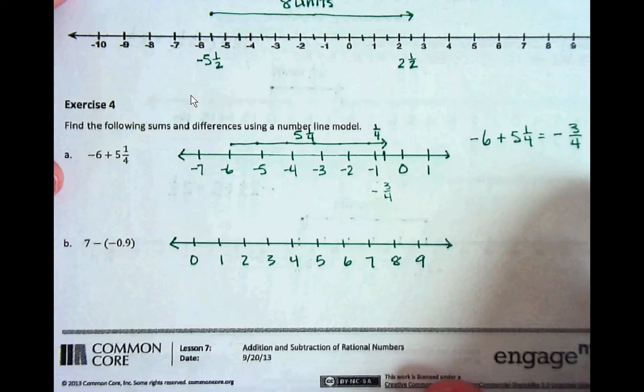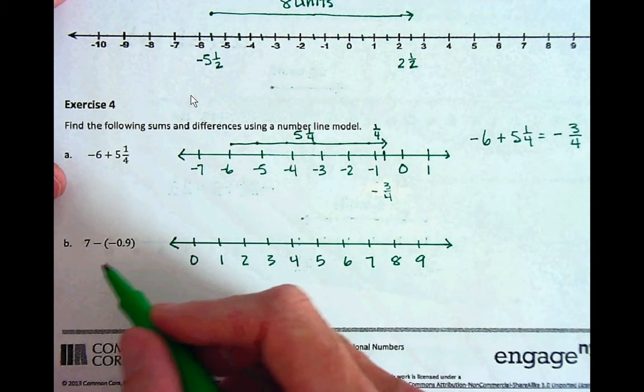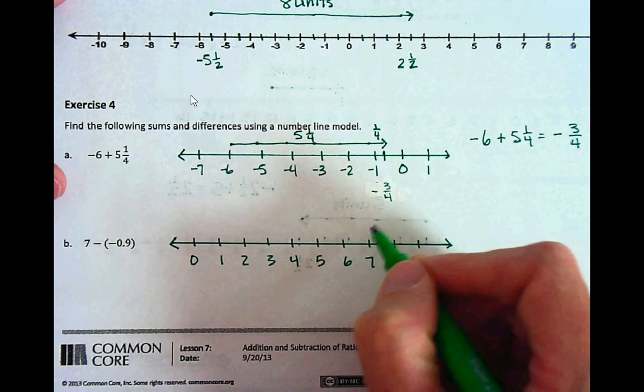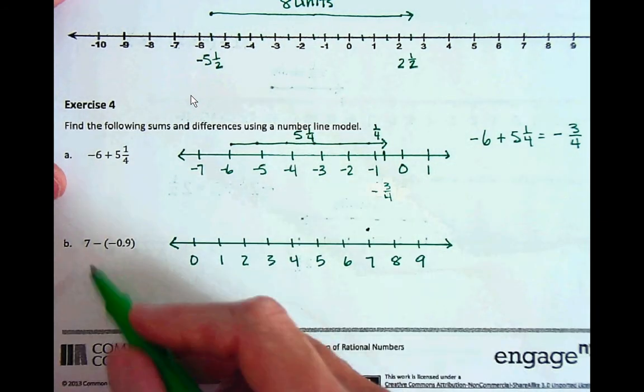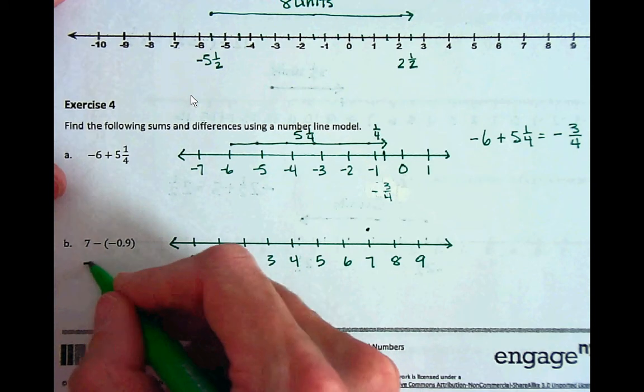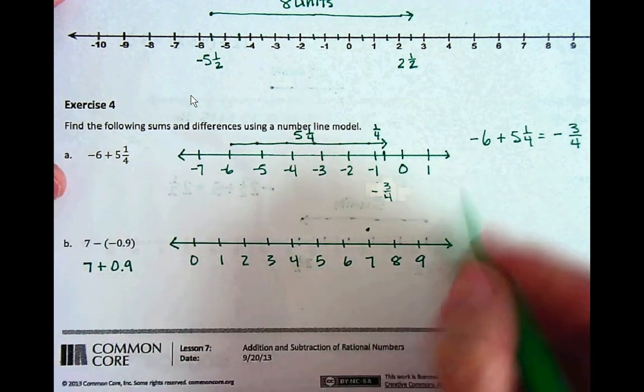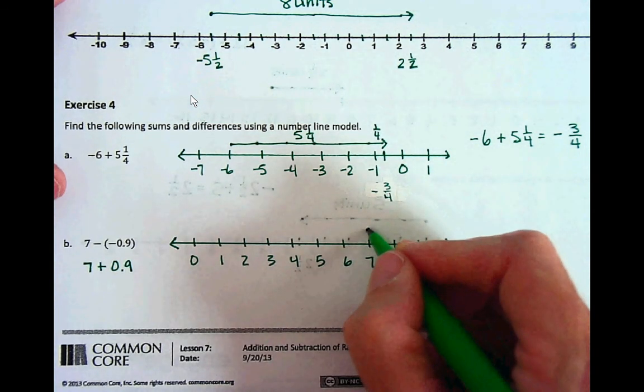All right, let's take a look at B. If this is 7 minus a minus 9, then here's 7. Minus a minus 9 means that I'm actually 7 plus 0.9. So that means I'm going to add 9/10.